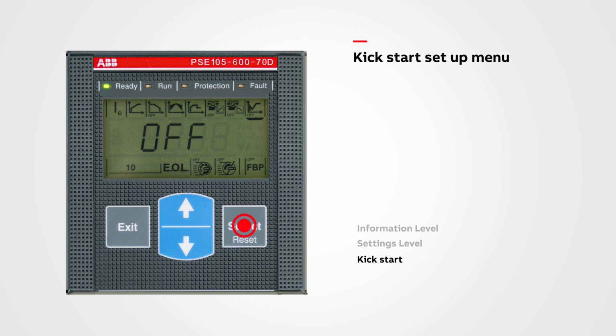Press select to start configuring the function. Flashing numbers shown on the display indicate that the value can be changed. Press arrow buttons to change the values according to your application needs. Consider 50% as a good starting point. Press select to save the change.